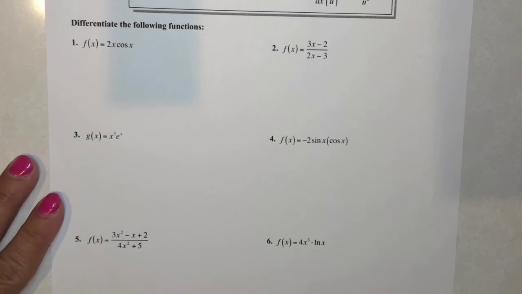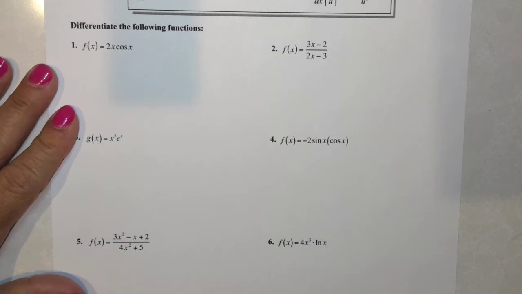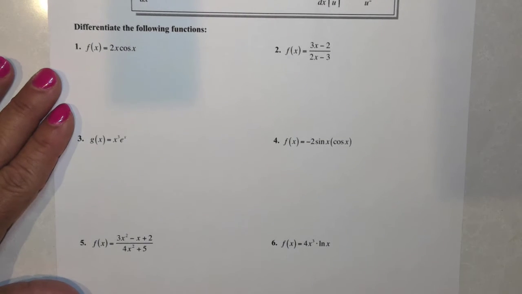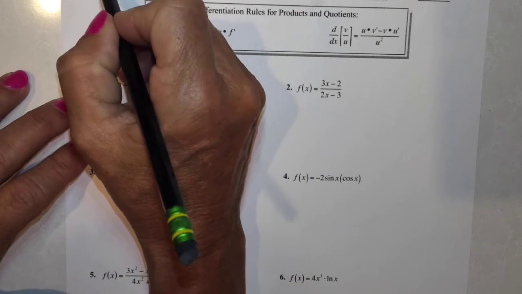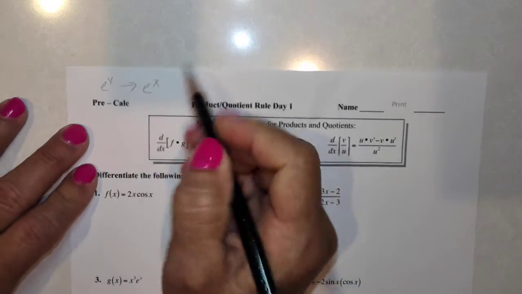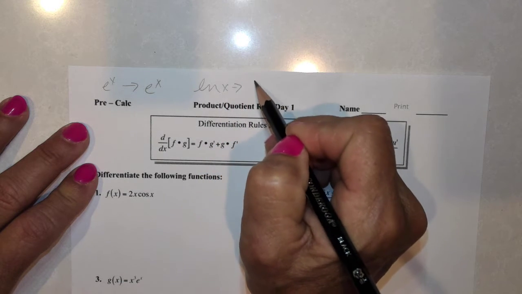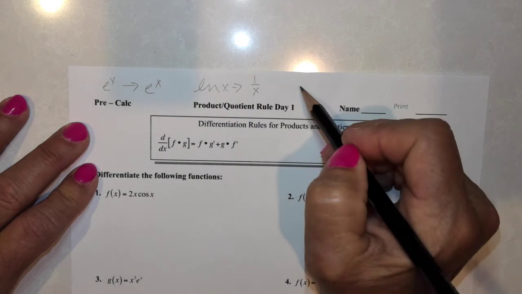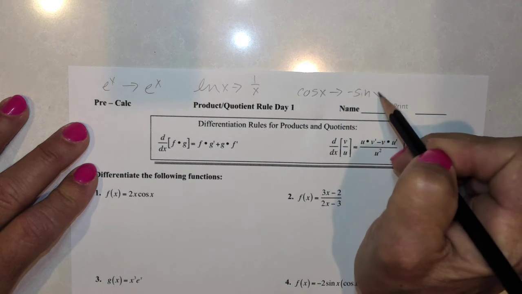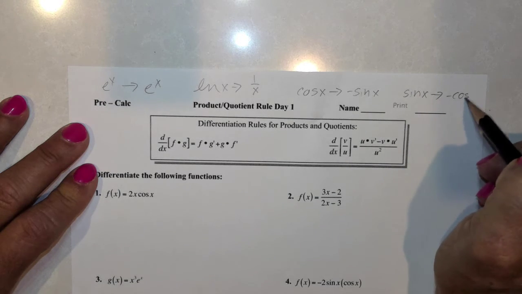So let's continue our journey on how to do derivatives not having to use the difference quotient. So we learned a rule for powers. We learned that when you do the derivative of e to the x, its derivative is just e to the x. We learned that if you have ln x, its derivative is 1 over x. We learned that if you have cosine, its derivative is negative sine. And if you have sine, its derivative is cosine.